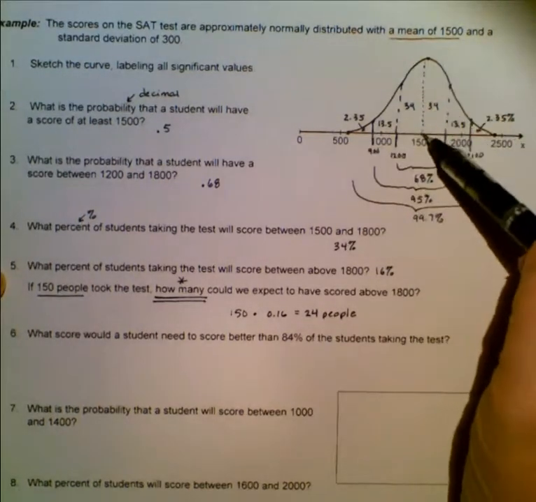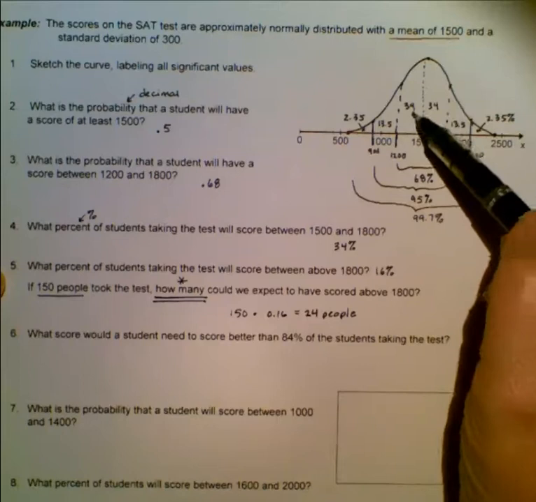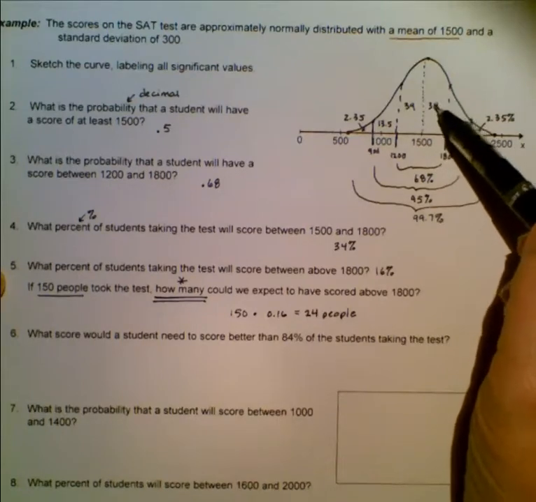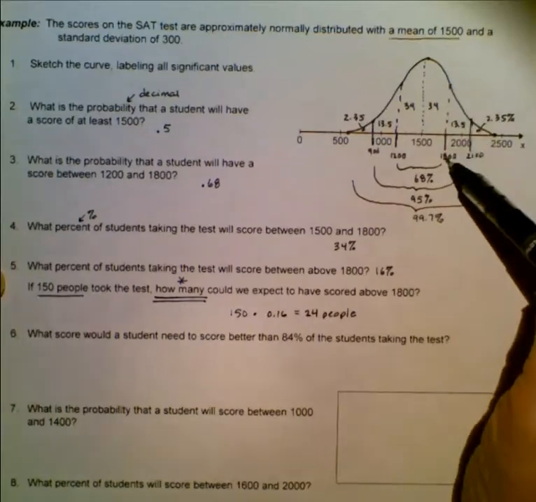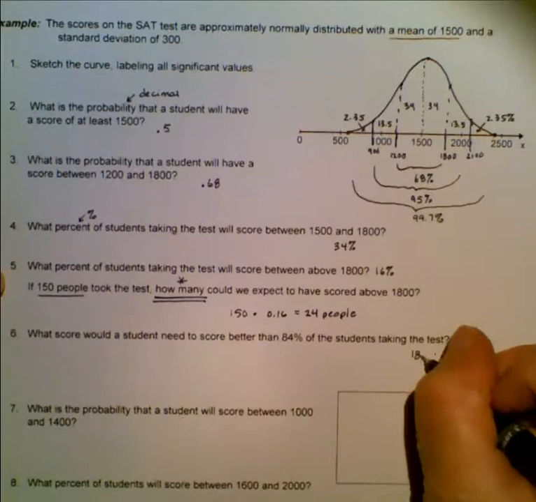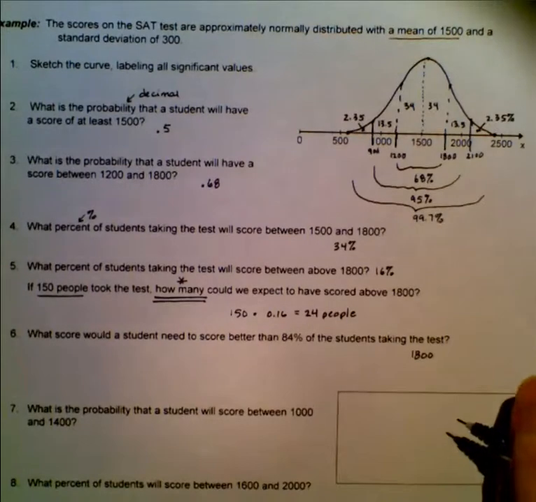If that's the 50th, then we can take 50 plus this 34. That's the 84 that we're looking for. So 84%, that would put us at a score of 1800. Hopefully that all makes sense with using our curve and our picture up here.